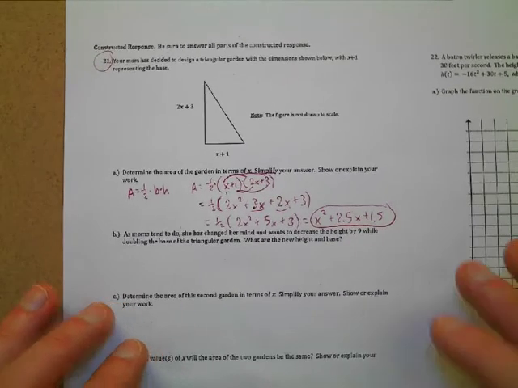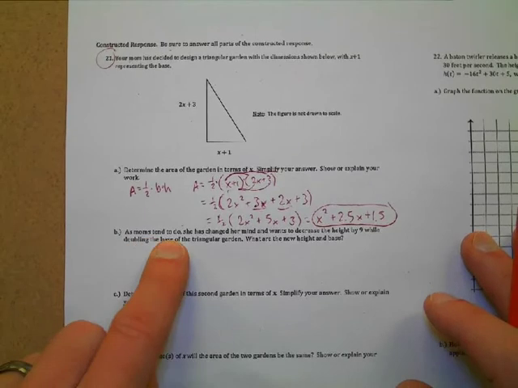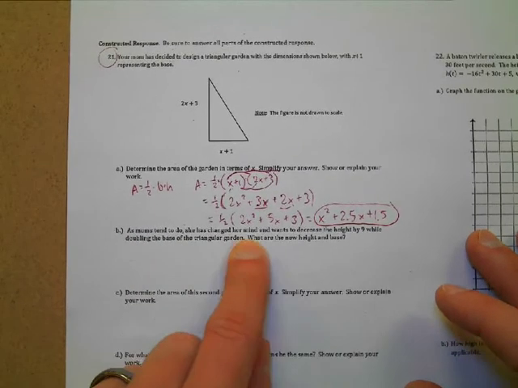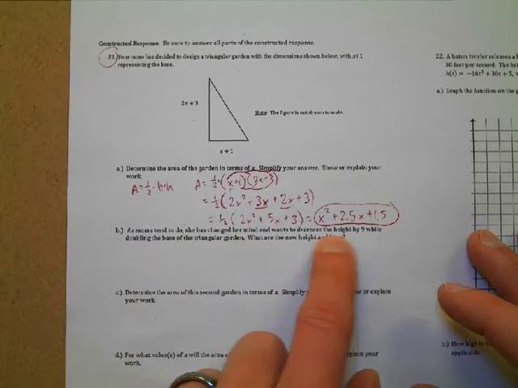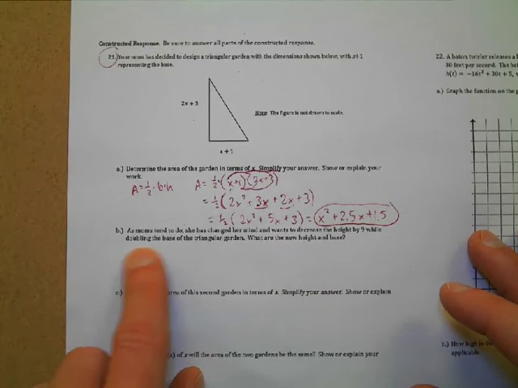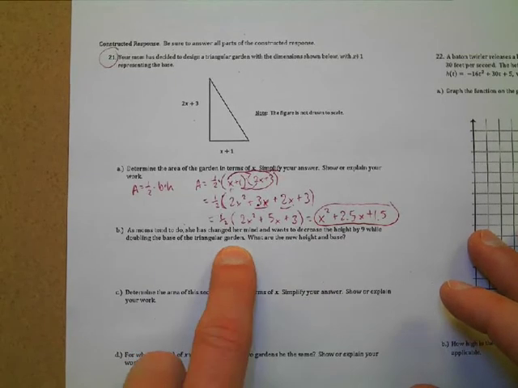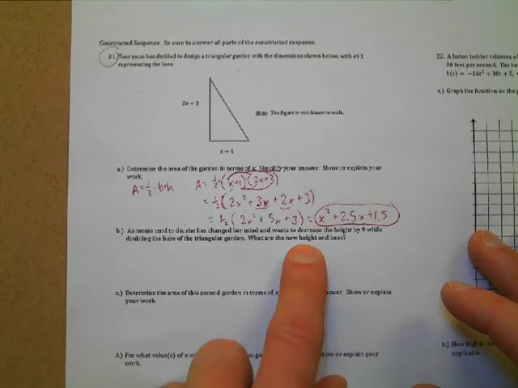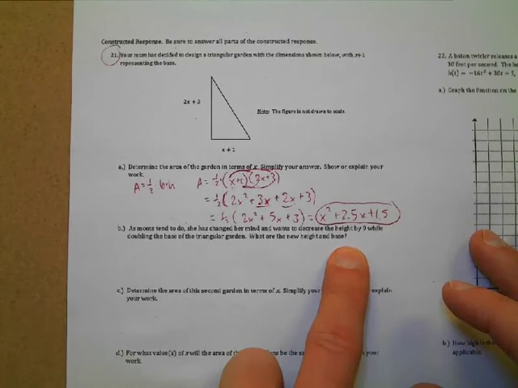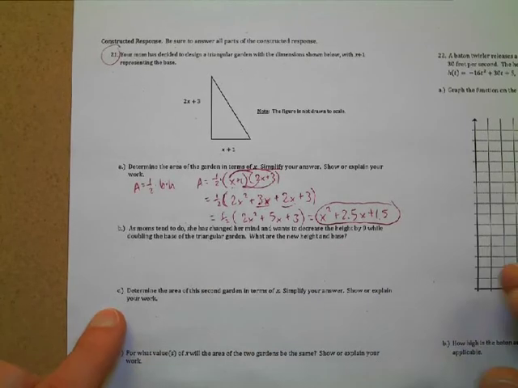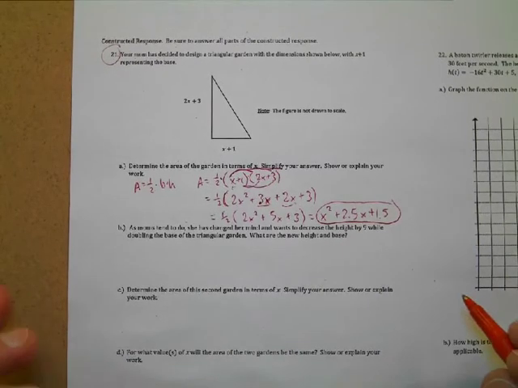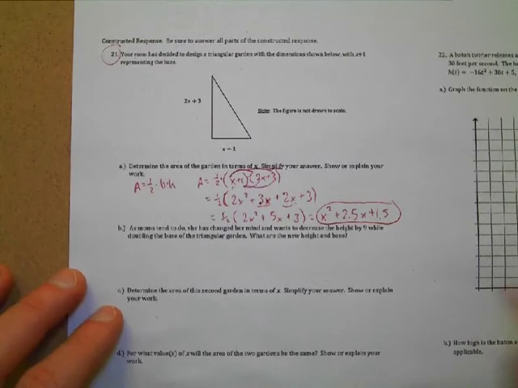Anyway. As moms tend to do, she has changed her mind and wants to decrease the height by 9 while doubling the base of the triangular garden. What are the new height and new base? It's kind of weird grammar there. What is the new height and base? Probably is what it should be.